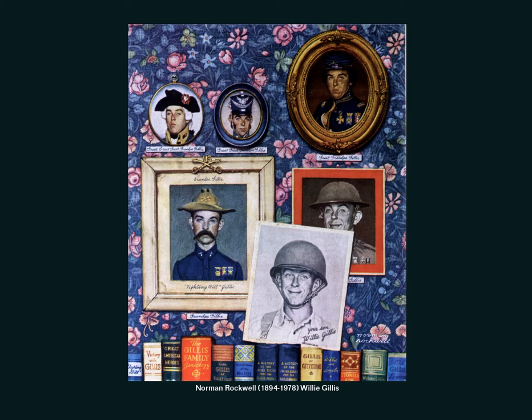Then Mr. Rockwell proceeded to paint various covers with Willie, and this happens to be Willie Gillis through history. You notice that they've all served in the various wars of the United States, and Willie's picture is pinned up at the very bottom in black and white.